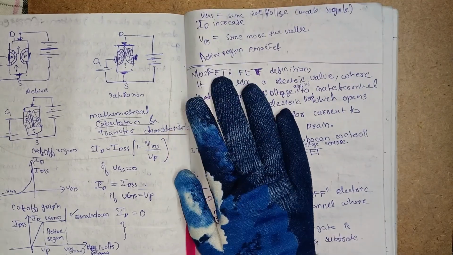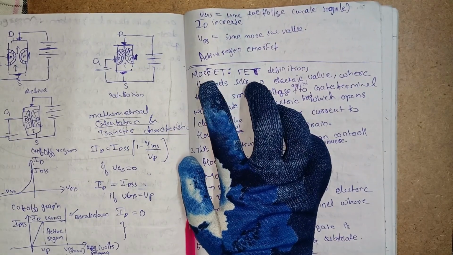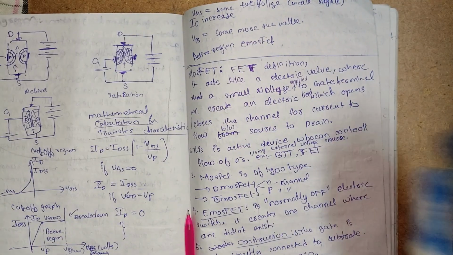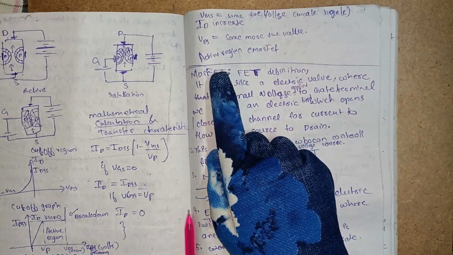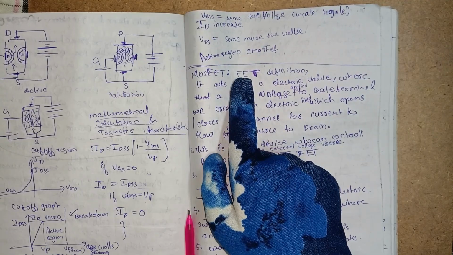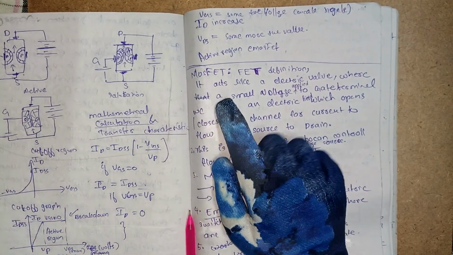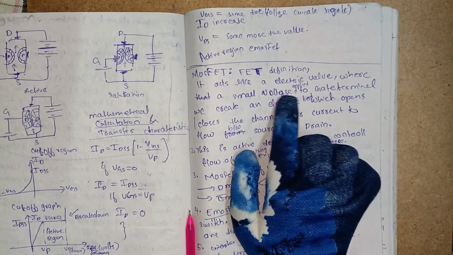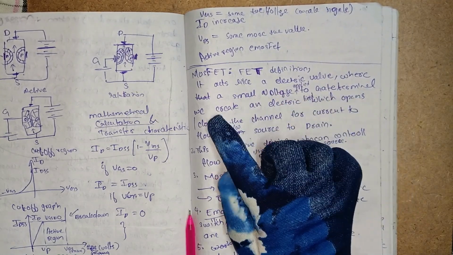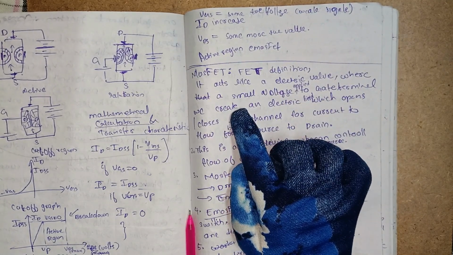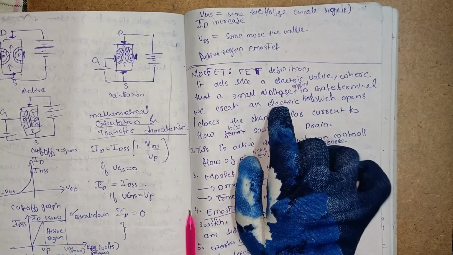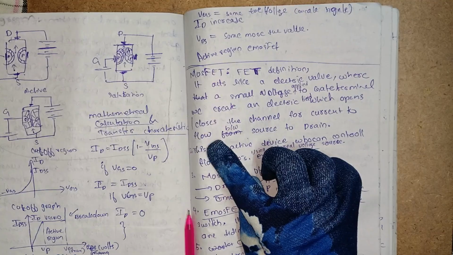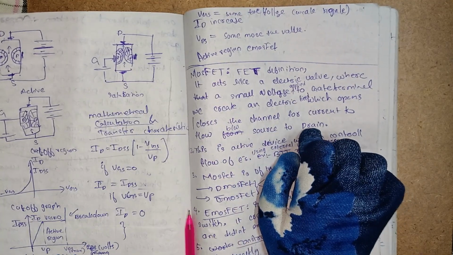Its full form is metal oxide semiconductor field effect transistor. So it acts like an electric wall where a small voltage is applied to the gate terminal. By applying it, we create an electric field which opens or closes the channel for current to flow between source to drain.